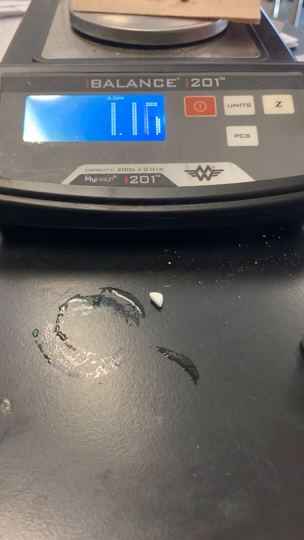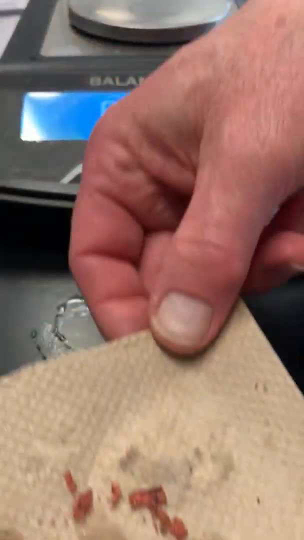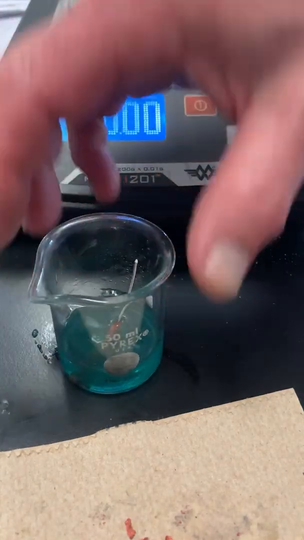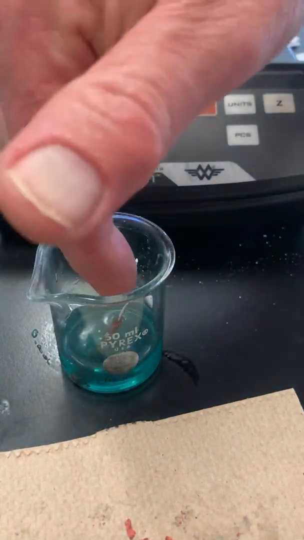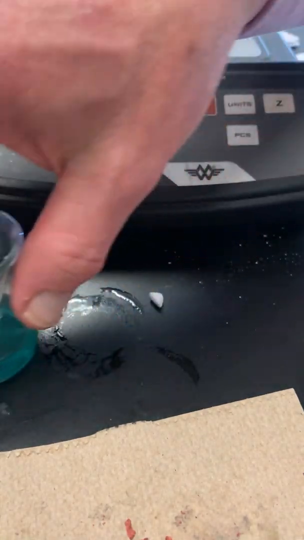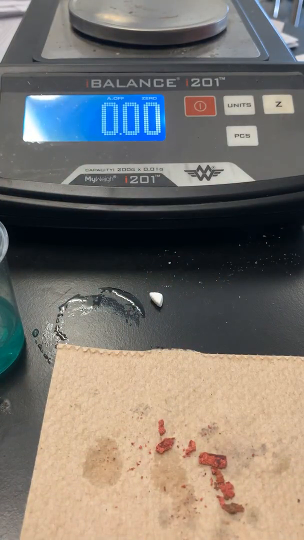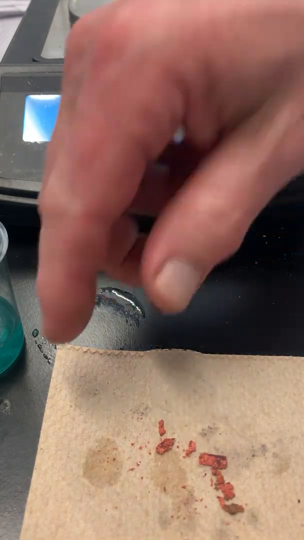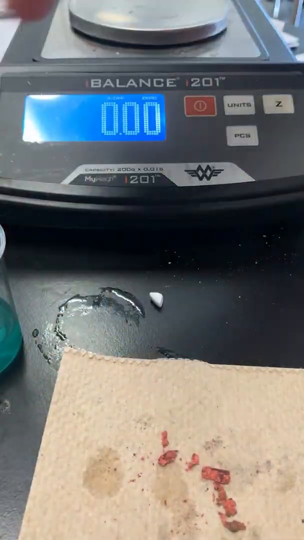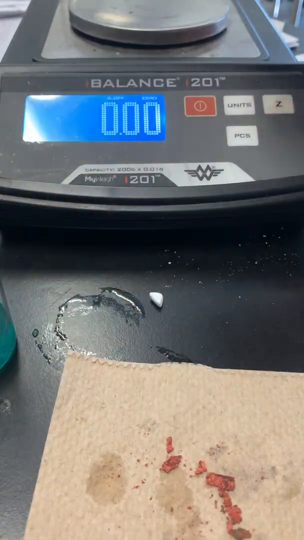And that copper is the copper that's leaving the solution and going onto the wire. And then I let it dry, so there's hardly any water on my paper towel. And so now I know the mass of the copper. It was 1.16.